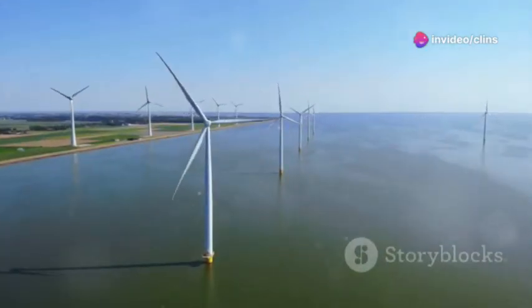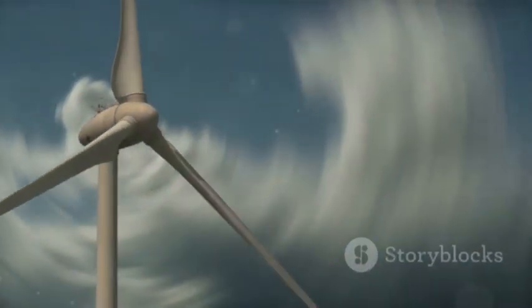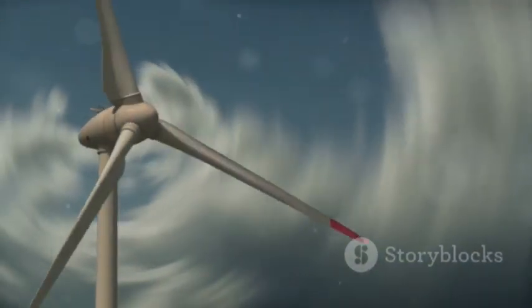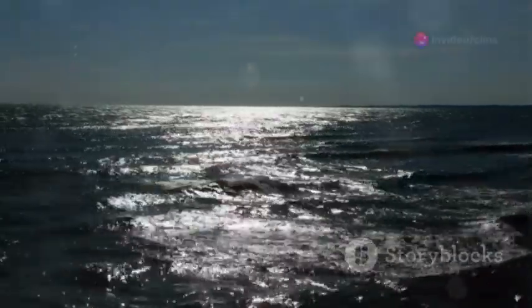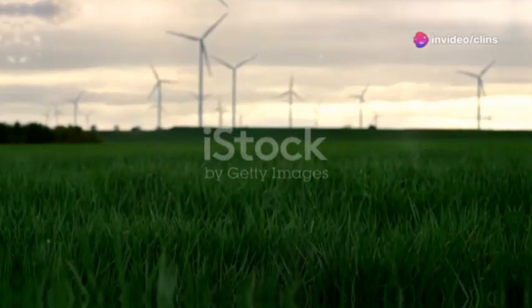First, warm seawater heats a working fluid like ammonia with a low boiling point, vaporizing it. The vapor then drives a turbine connected to a generator. Cold water from deep below the ocean surface condenses the vapor back into a liquid, repeating the cycle.